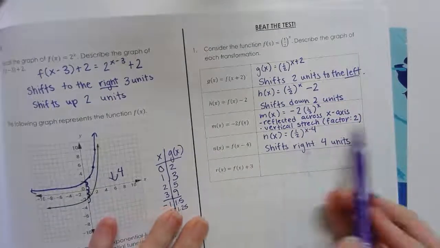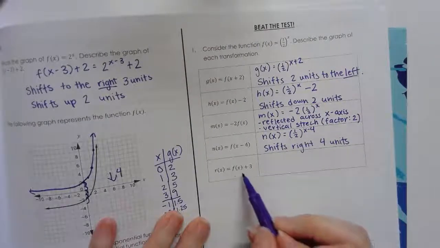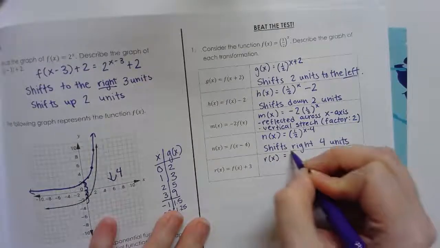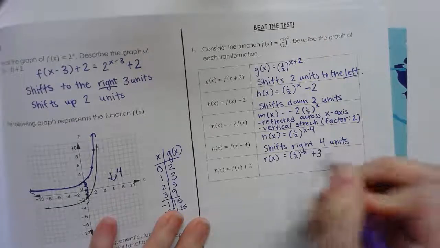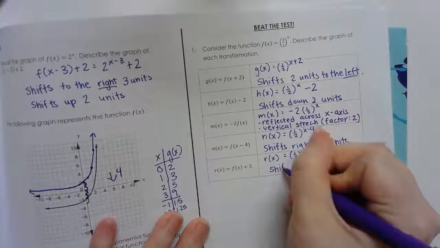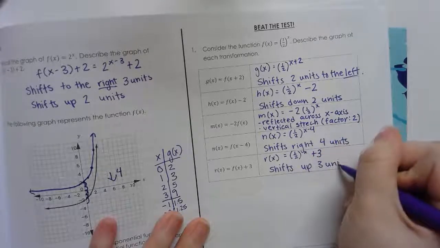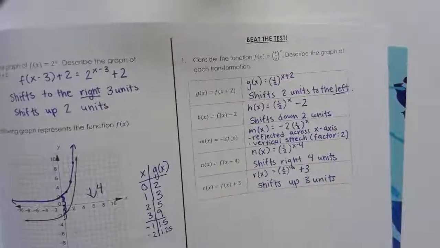So it shifts to the right 4 units because it's the opposite of this. And then the f of x plus 3 would be 1/2 to the x plus 3. So shifts up 3 units. Okay, so there we are.